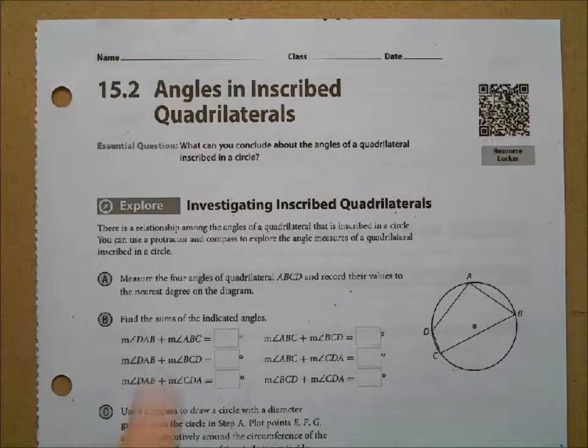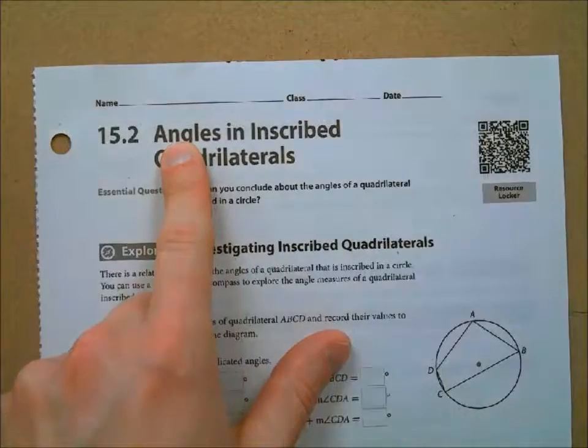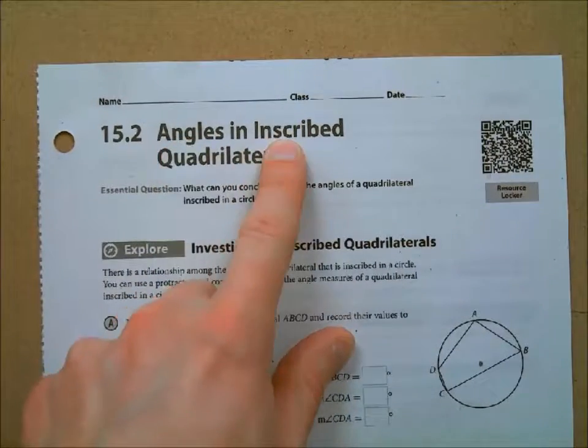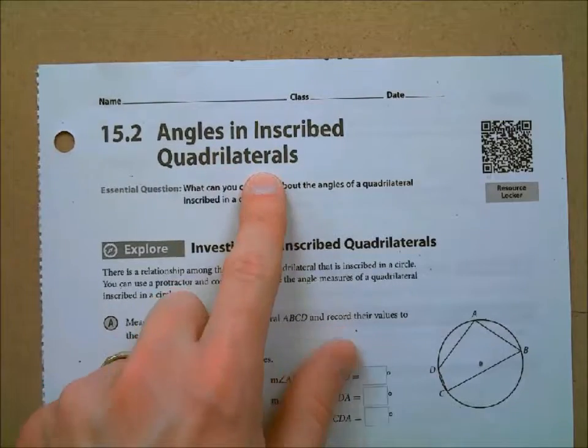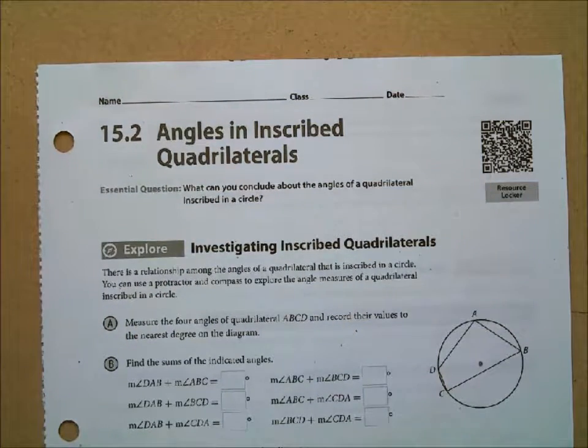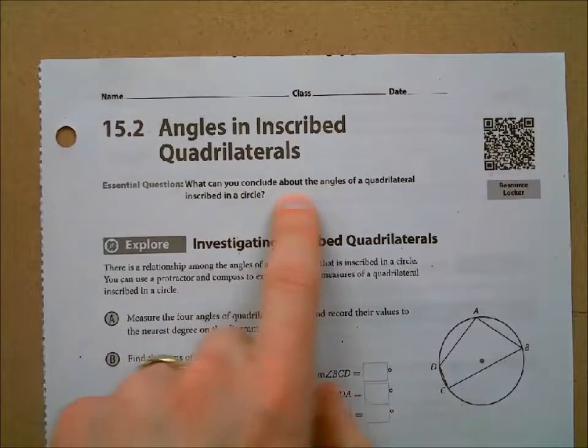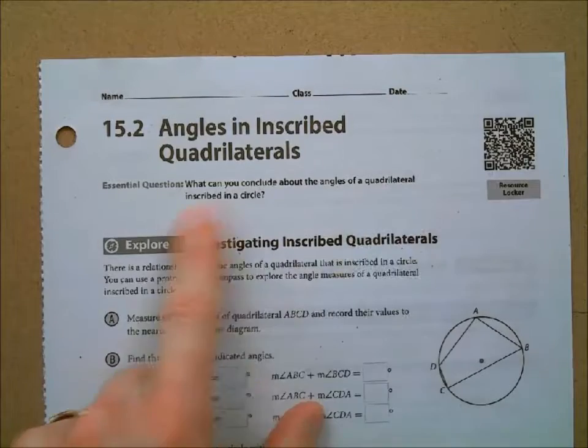Today we're going to be looking at angles in circles still. But we're talking about angles in an inscribed quadrilateral, right? So the quadrilateral is inscribed. So the quadrilateral is inside of a circle, okay? And specifically, we want to know what can you conclude about the angles of a quadrilateral inscribed in a circle?